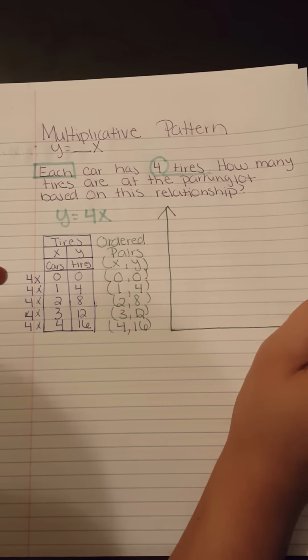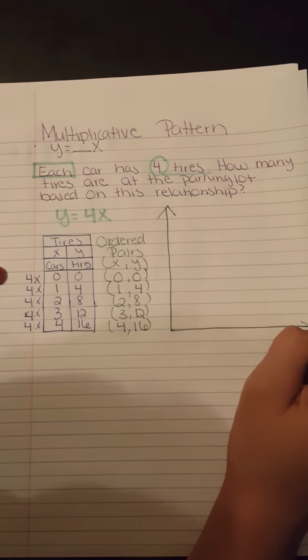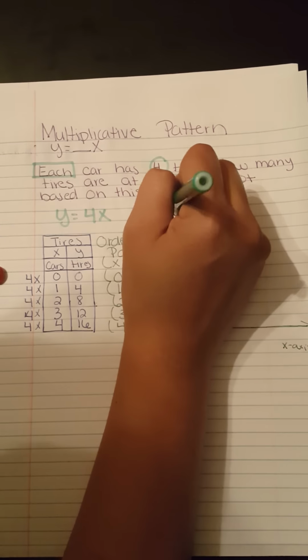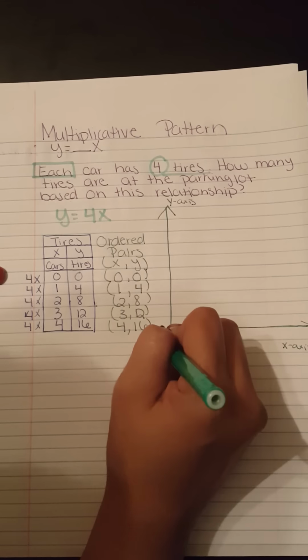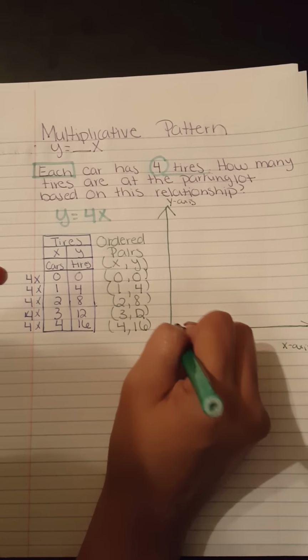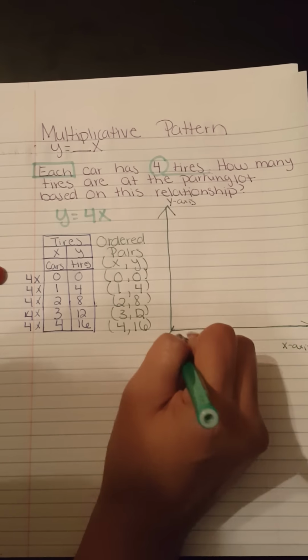This is your x-axis. This is your y-axis. And right here, we have our origin, which is (0, 0).